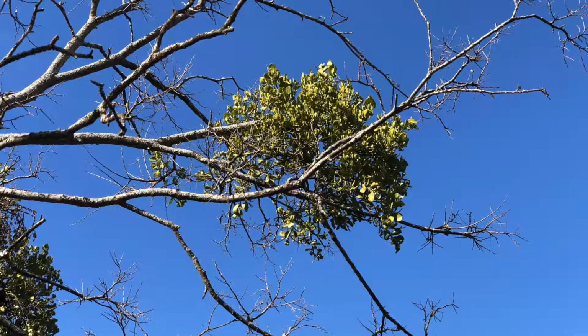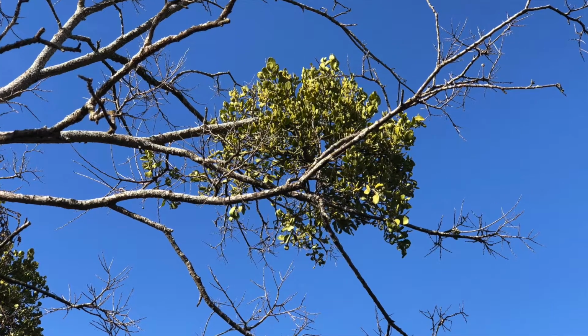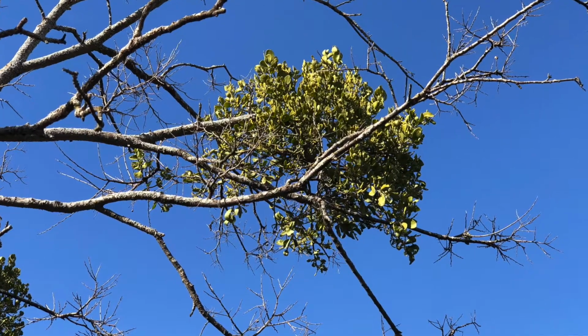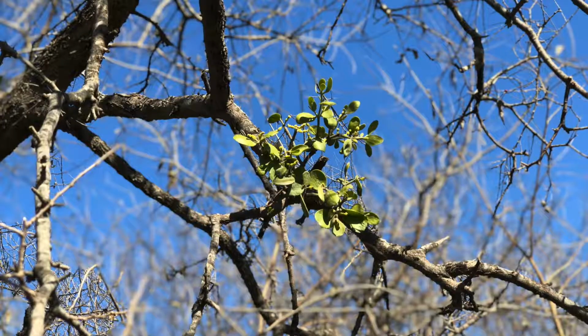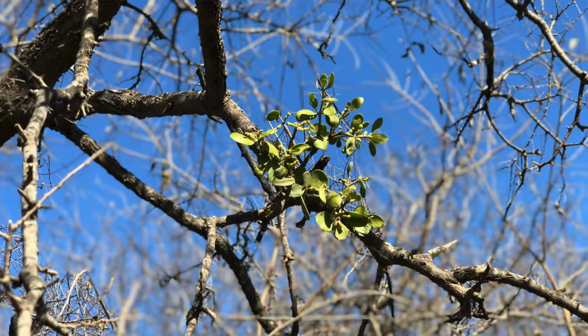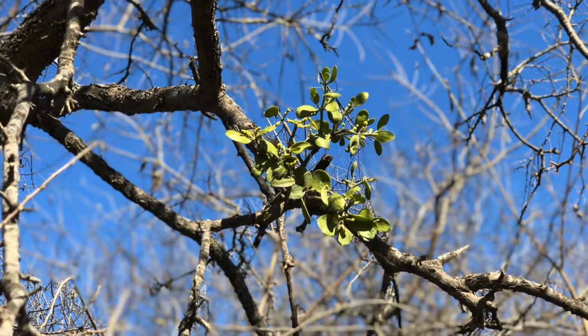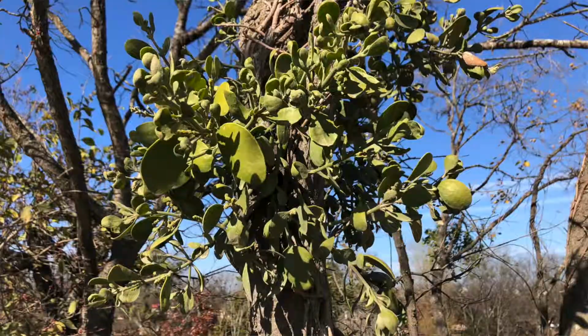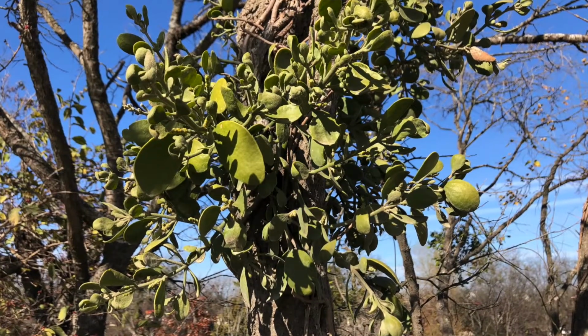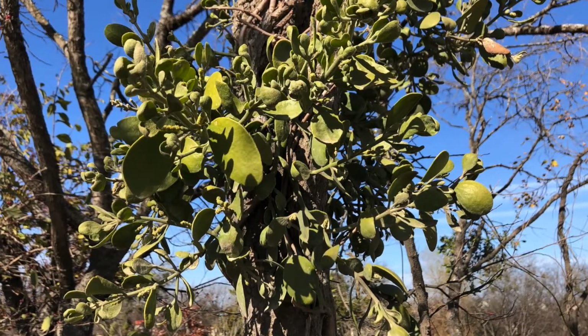Your trees do not like mistletoe. Mistletoe is a parasite that has attached itself to your tree if you've got it. It penetrates the branches, and it sucks water and nutrients out of your tree, and it will kill the sections that it's attached to. So you've got to get rid of it.